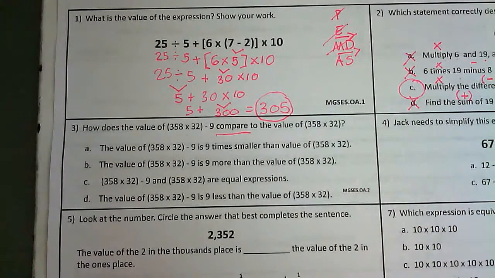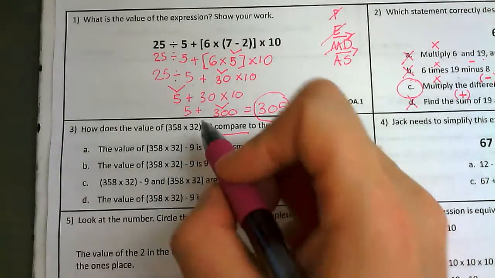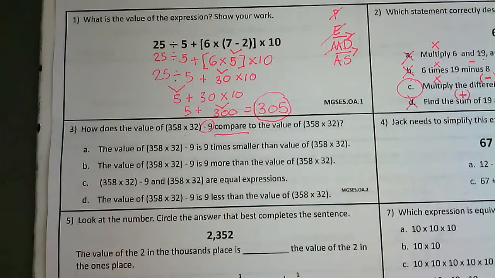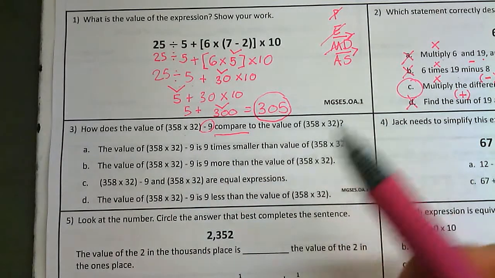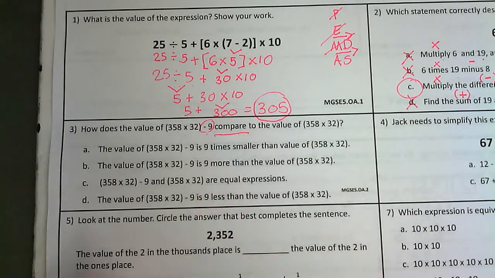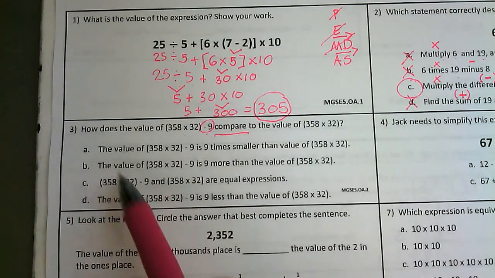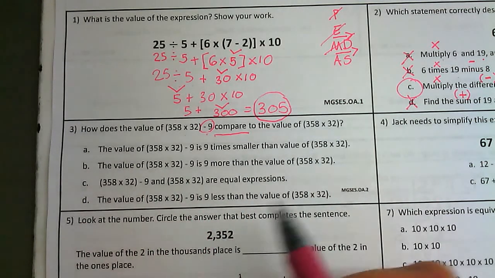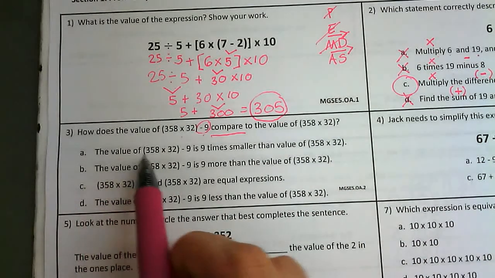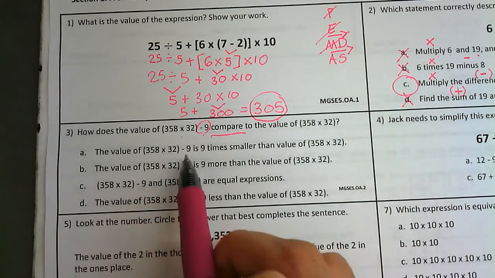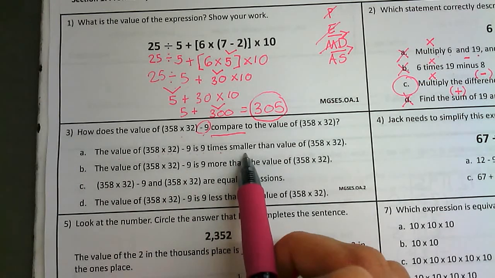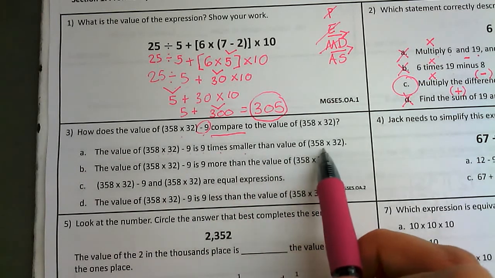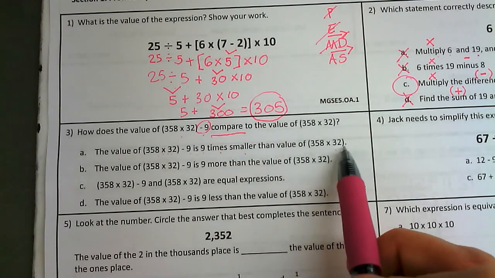So I'm going to think about what's different. Well, I know that what's different is this minus 9. Everything else, 358 times 32, 358, well, that's the same. So the difference is right here in this minus 9. So I'm going to keep that in mind as I read. Again, I'm going to cross out what I know is wrong. So let's look at A. The value of 358 times 32 minus 9 is 9 times smaller than the value of 358 times 32.